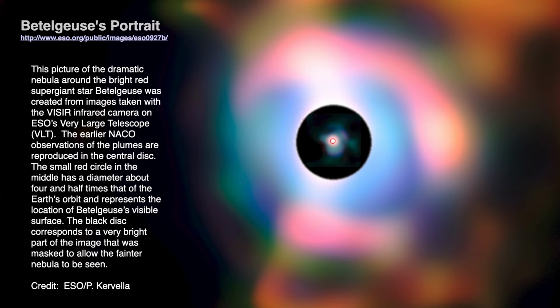And if we then zoom out with a different infrared camera, again with the VLT at ESO, we see the black disk, which is used to occult the star because the star is incredibly bright. It's one of the brightest stars in the sky. And so to actually get the image of material surrounding it, you need to block it out. The previous image was put in the center, and the disk-like image that we see from Dupré's images is the red circle in the middle.